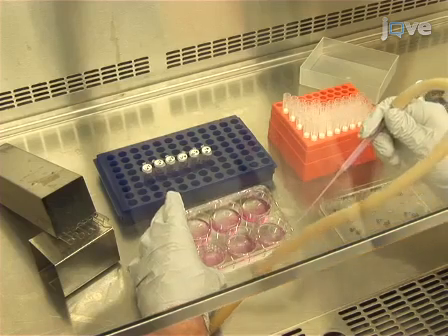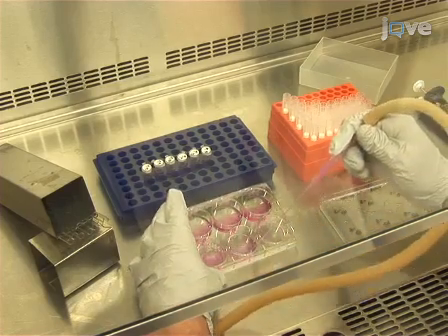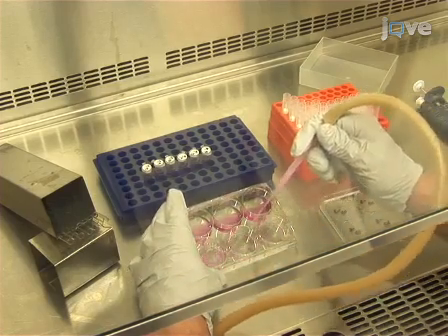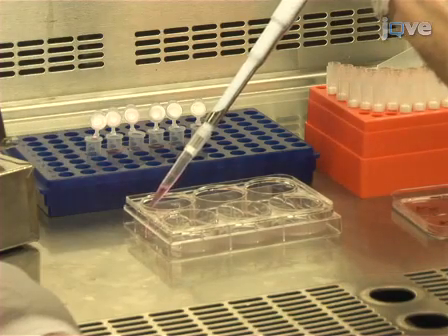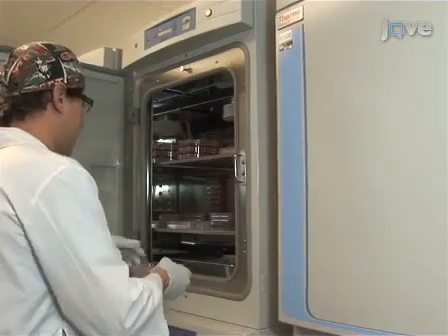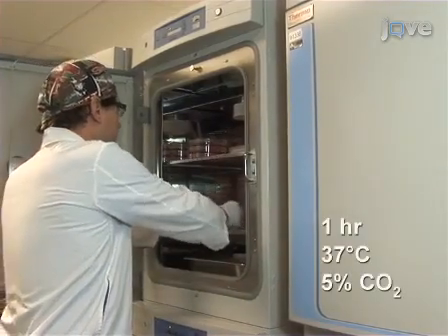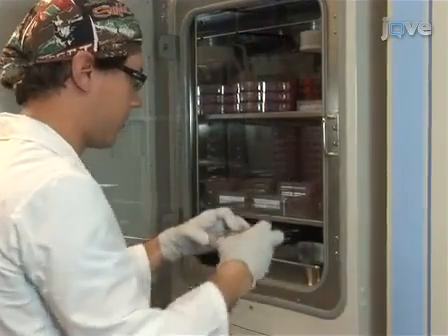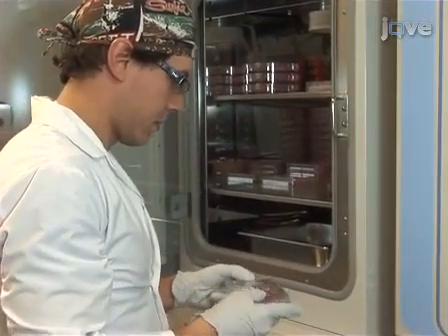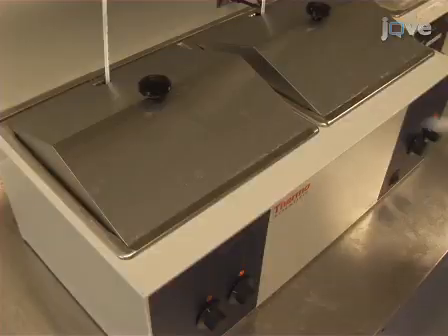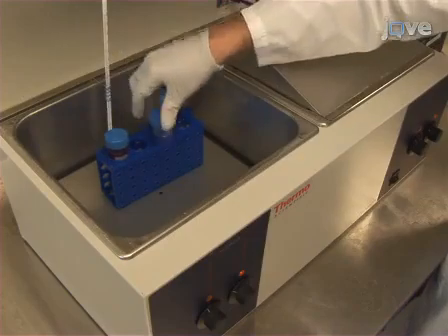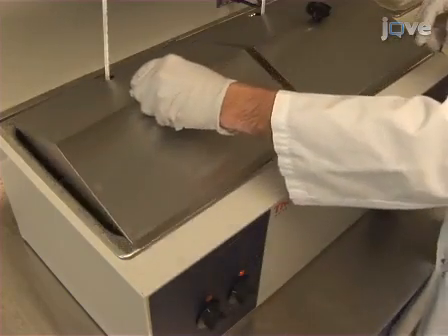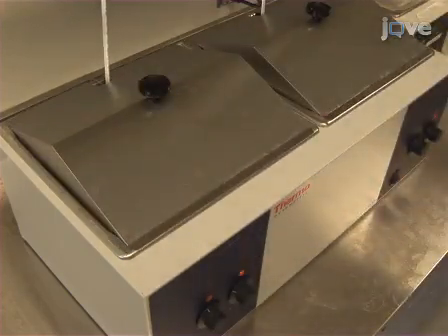Then, aspirate the media from the 6-well plate containing the U2OS cells. Pipette 500 microliters of each serial dilution into a well of the plate. Return the plate to the tissue culture incubator for 1 hour, gently rocking the plates every 15 minutes to prevent drying of the cells. While the cells are incubating, warm a bottle of 2 times DMEM containing 20% FBS and an aliquot of 3% CMC solution in a 37-degree water bath.